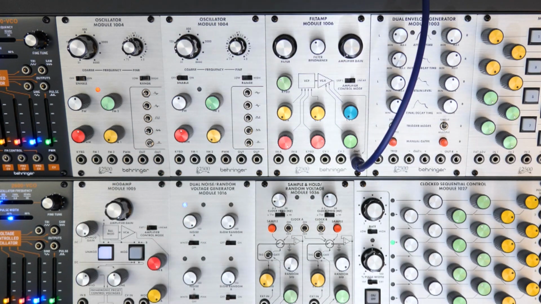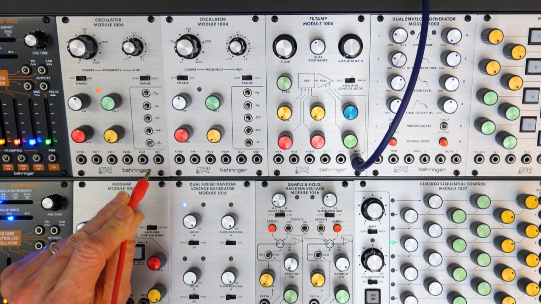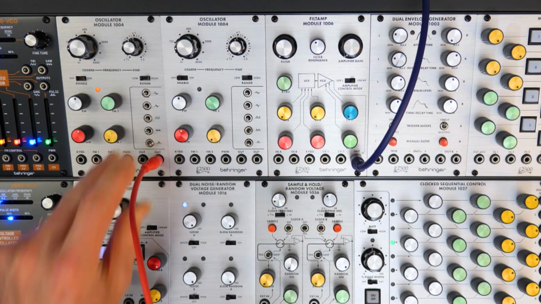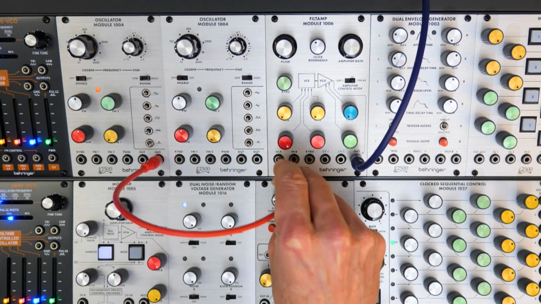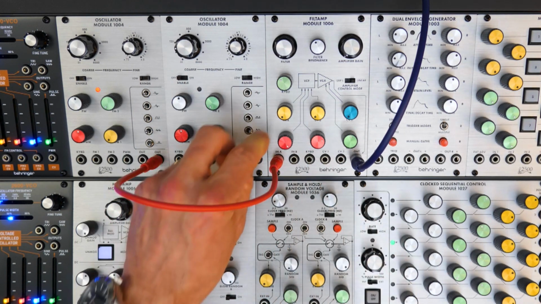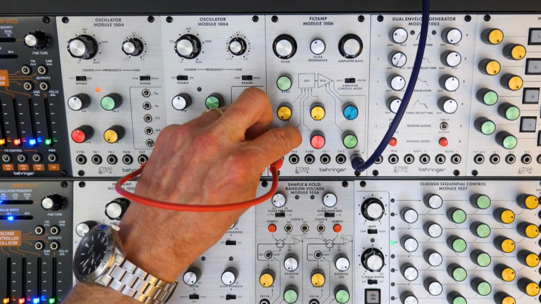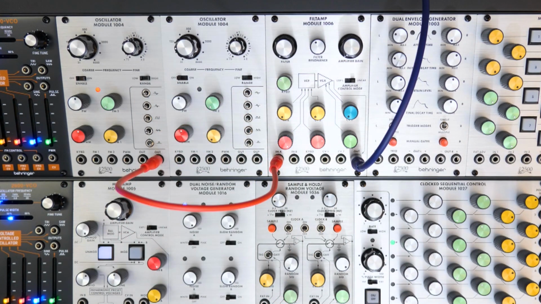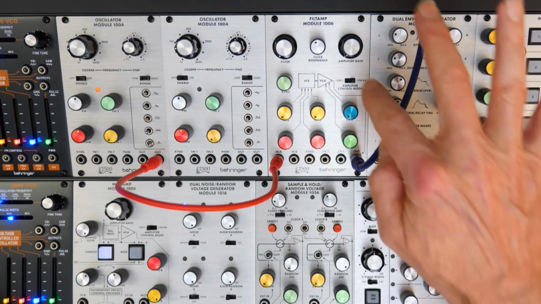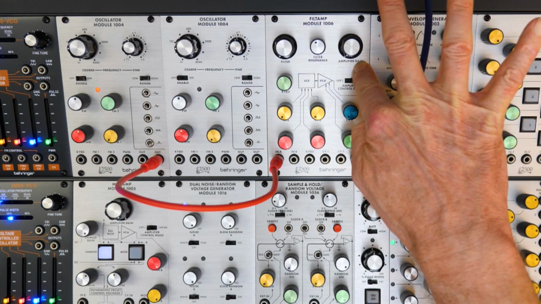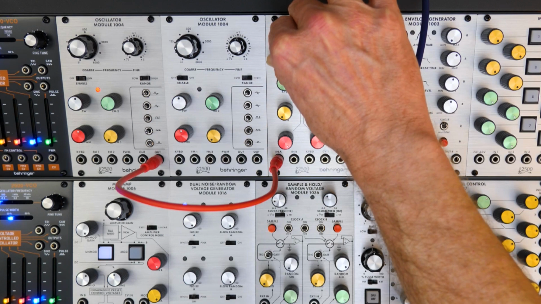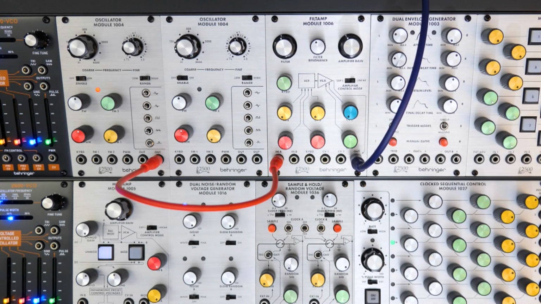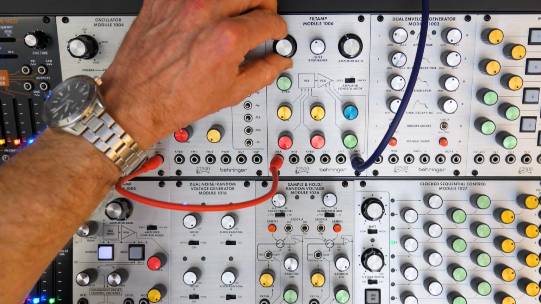And now we take the output here of the oscillator and plug it into the VCF input A. Make sure that you turn up here the input A knob to the right. And now you're not hearing anything. But if we increase the bass volume here of the VCA, you can hear that there is a sound. I had to open the filter as well.